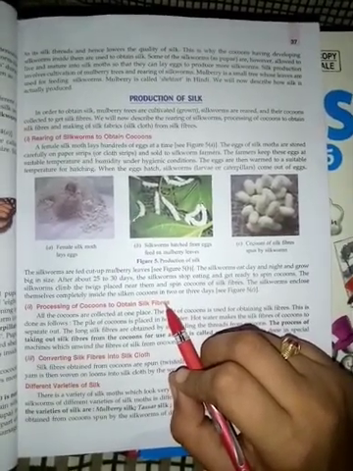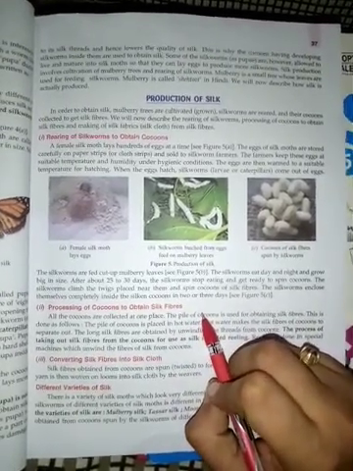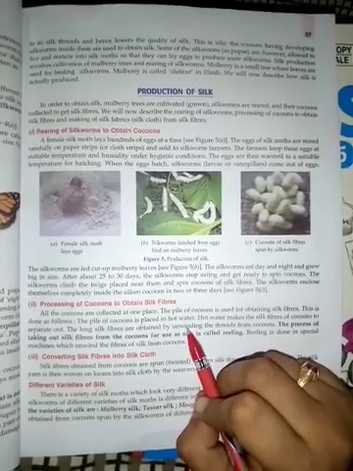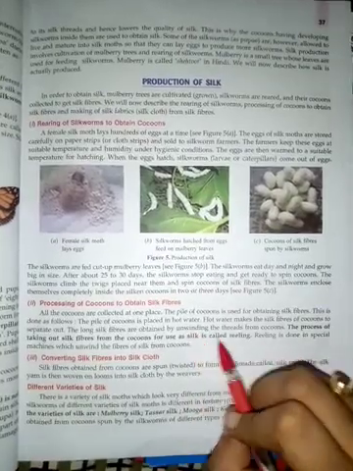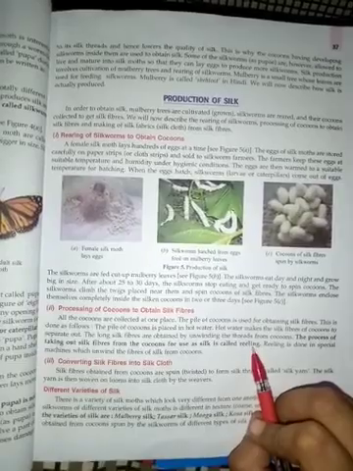Now come the processes for the cocoon to obtain silk fiber. Students, when all the cocoons are collected at one place, the pile of cocoons is used for obtaining silk fiber. It is placed in hot water, and hot water makes the silk fiber of the cocoon separate out. Long silk fibers are obtained by unwinding the threads from the cocoon. The process of taking out fiber from the cocoon for use as silk is called reeling.